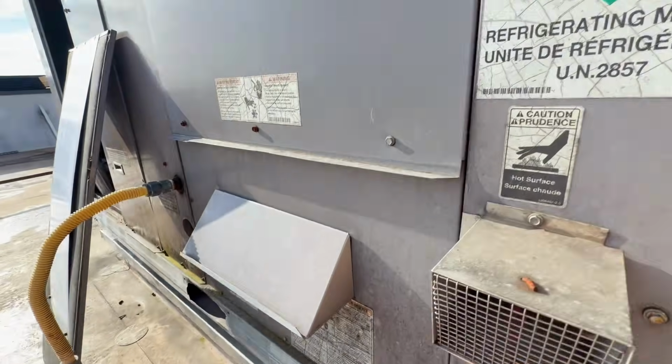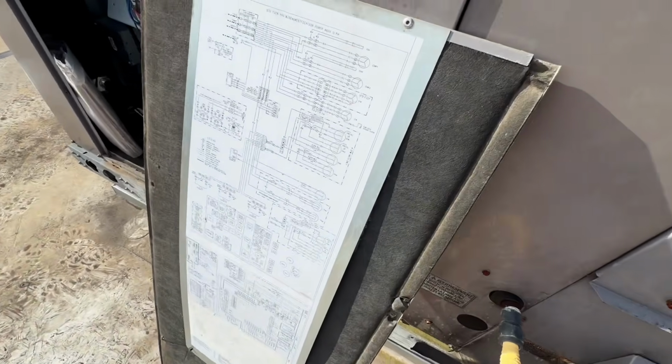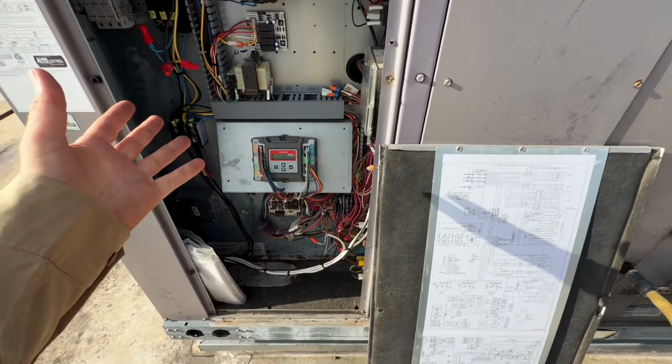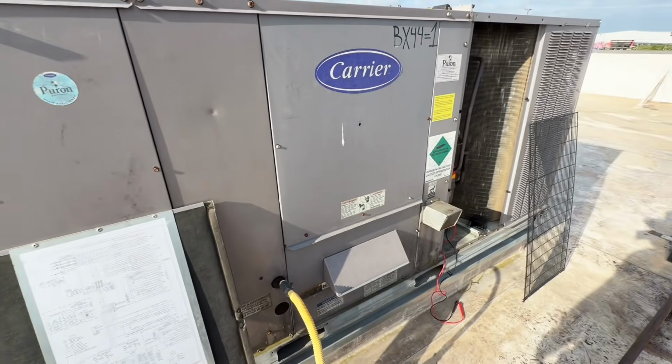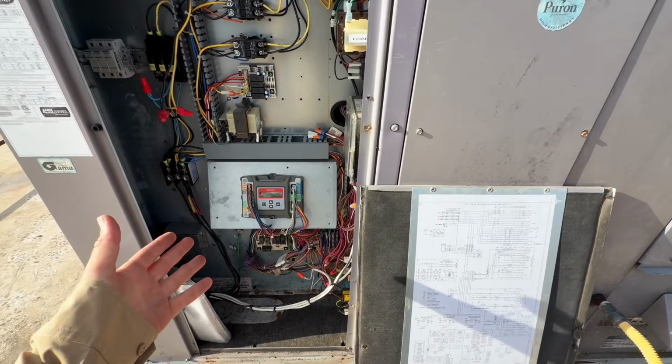So I hope this helped you understand wiring diagrams a little bit more and hopefully make your life a little bit easier as a service technician or as somebody new to air conditioning.